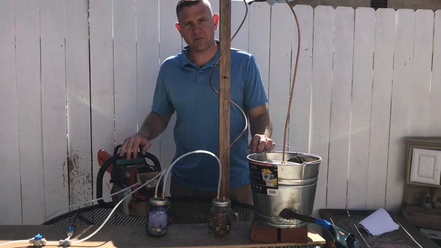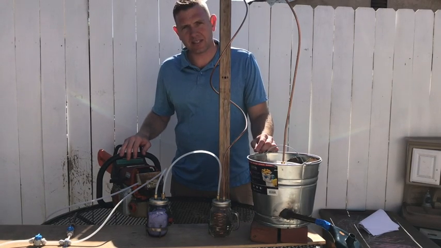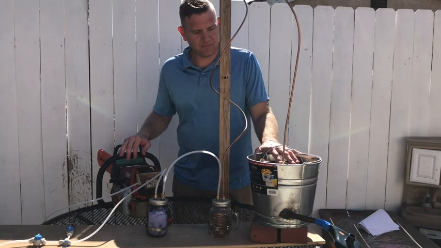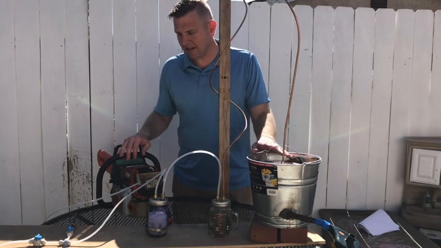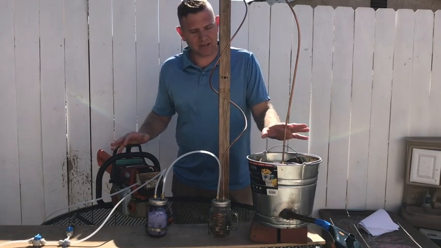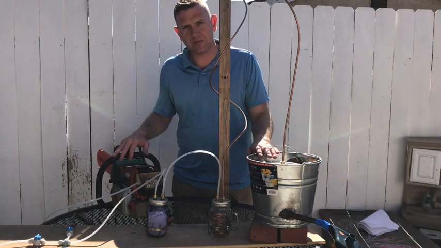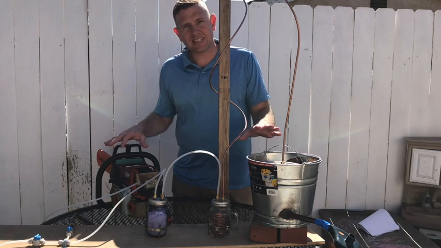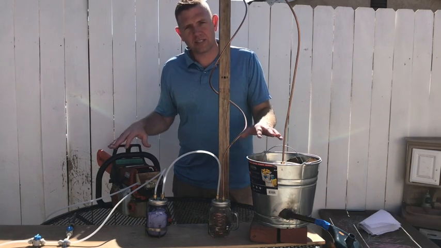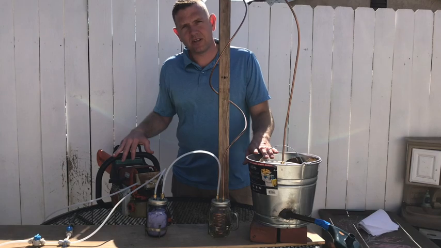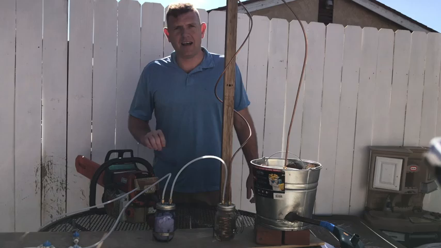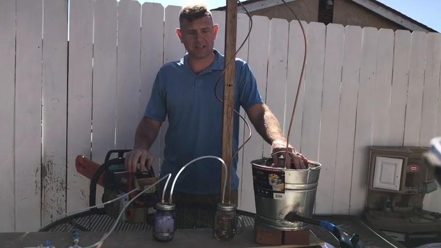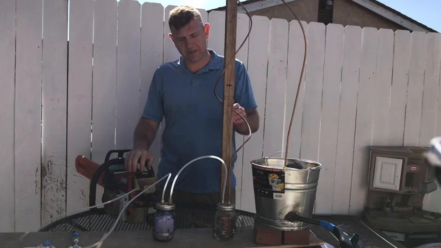So, cautions to note with a gasifier design such as this: whole assembly is going to become extremely hot. In addition to that, we are making flammable gases, so any buildup of gases anywhere could possibly cause a fire or explosion. And third, the gases created by this system are toxic and the system should be used in a well-ventilated area.